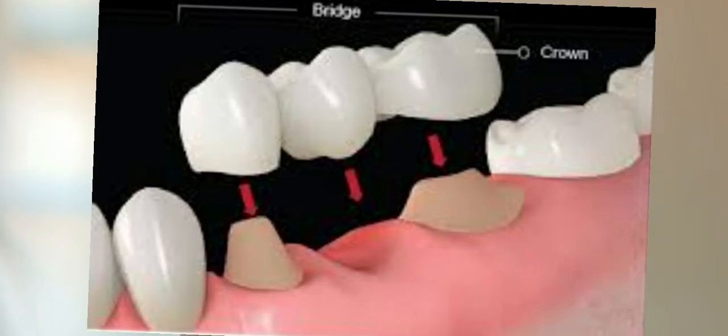Bridges are restorations that span a space of 1 or more missing teeth. So let's say here we have our 4-3, then we are missing a 4-4, then we have a 4-5. So basically that is the span. So a bridge is a prosthesis that covers the span of 1 or more teeth. So let's say now we've lost the 4-5 as well. So it will be 4-3, 4-4, 4-5, 4-6. So yeah, it's basically a restoration that anchors onto abutment teeth to cover edentulous spaces.